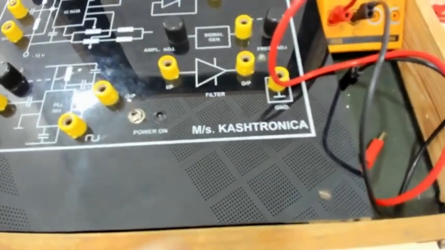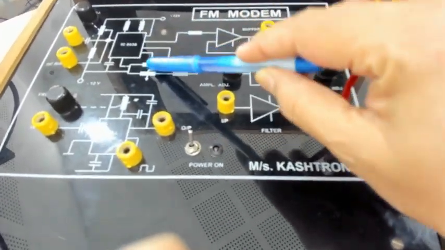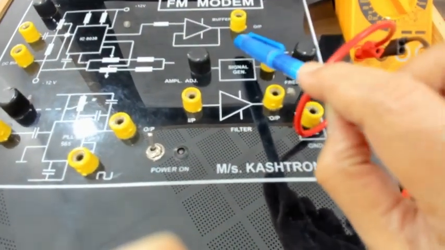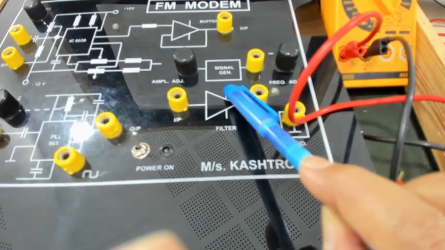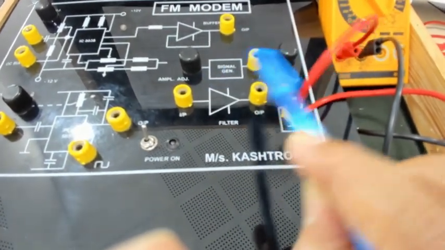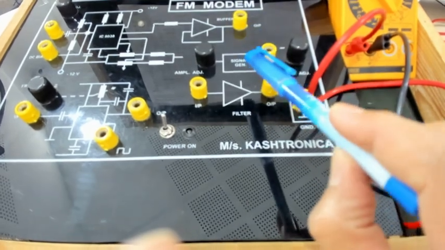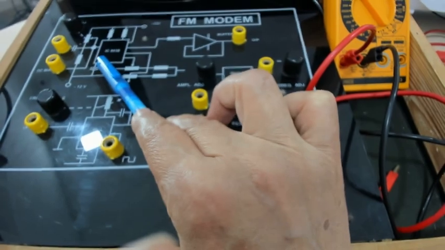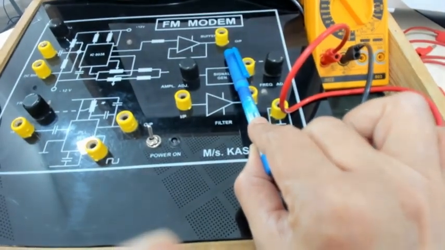The same are here. This is an IC8038 which is used for the generation of the carrier signal. The carrier signal you can observe here at the output of this buffer. This is a signal generator which will be generating the modulating signal, whose amplitude and frequency we can adjust with these two knobs. And this modulating signal will be connected at the input of this IC8038 in order to observe the FM generation at the output of this buffer.